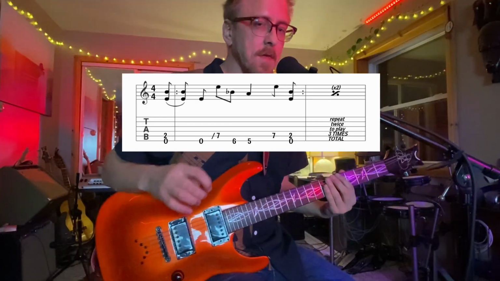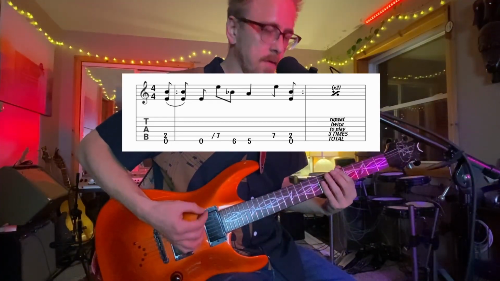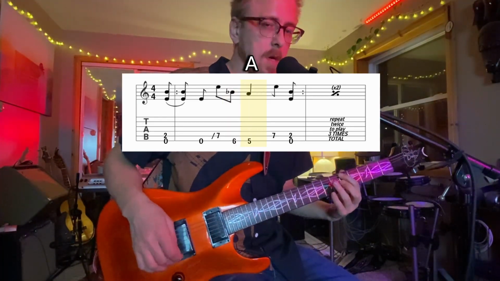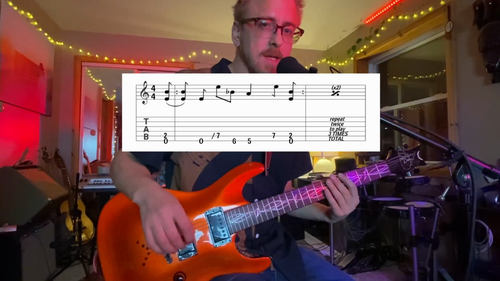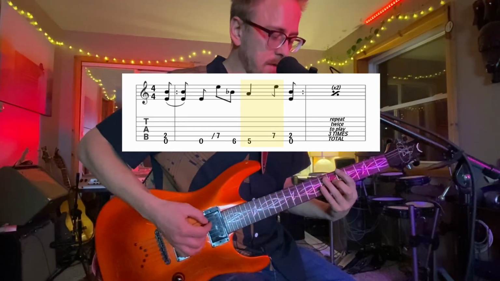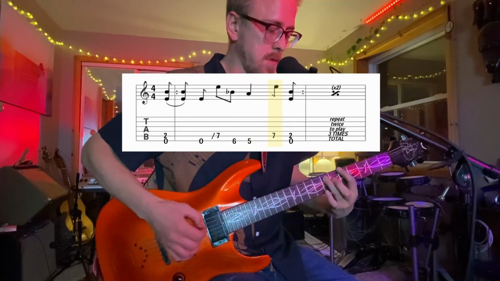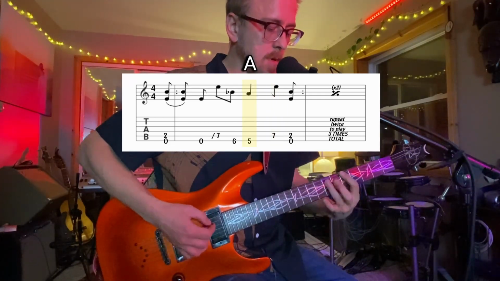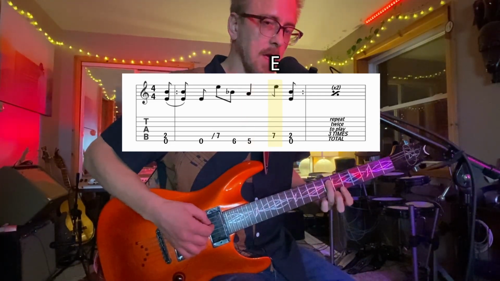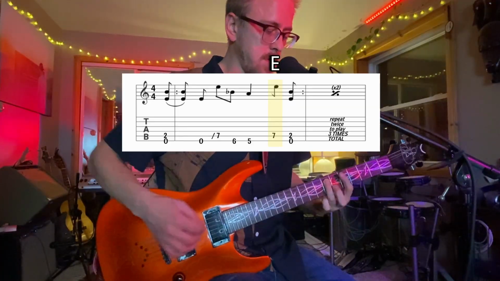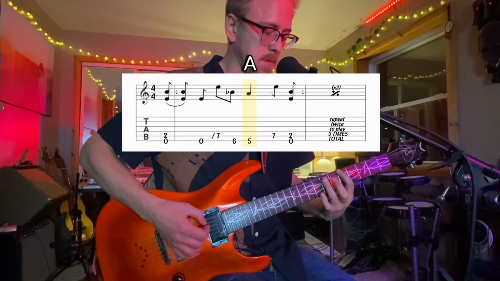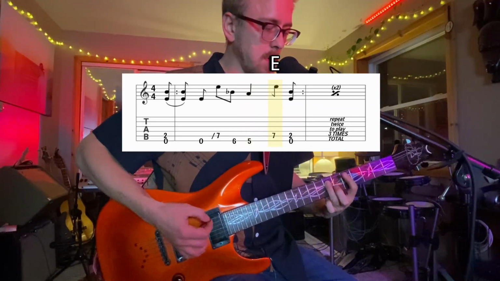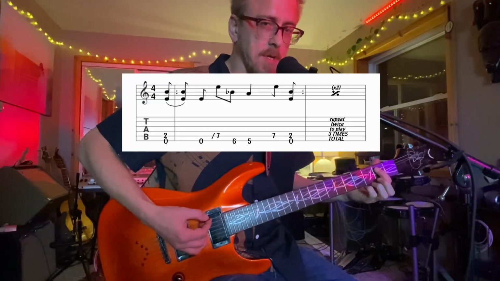So coming off of that chromatic move, we have a final ascending 5th interval from that A note back up to the octave E, leading us back into a repetition.